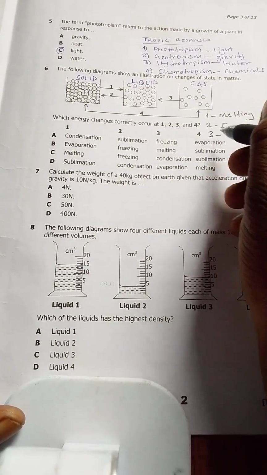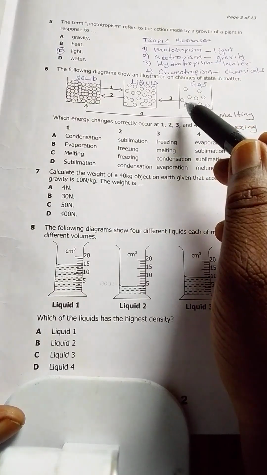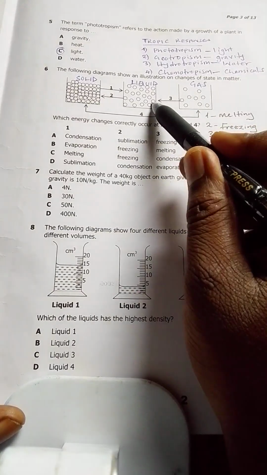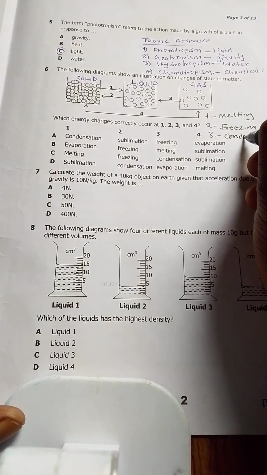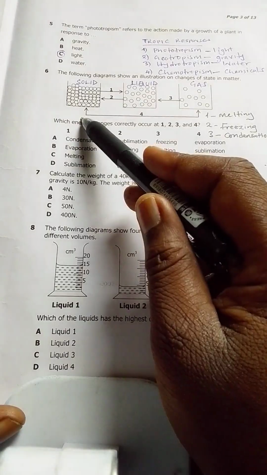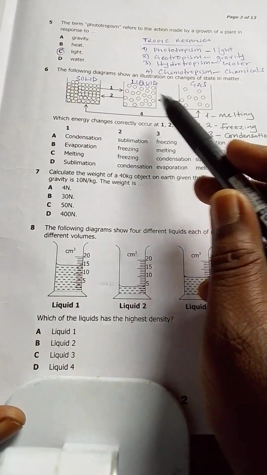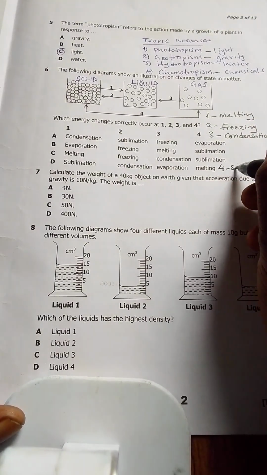Then 3, we have now the change of state from a gas to a liquid. So the change of state from a gas to a liquid is what we call condensation. That is condensation 3. Then 4, we have now the change of state from a gas to a solid, or vice versa, or solid to gas. So 4 is what we call sublimation.